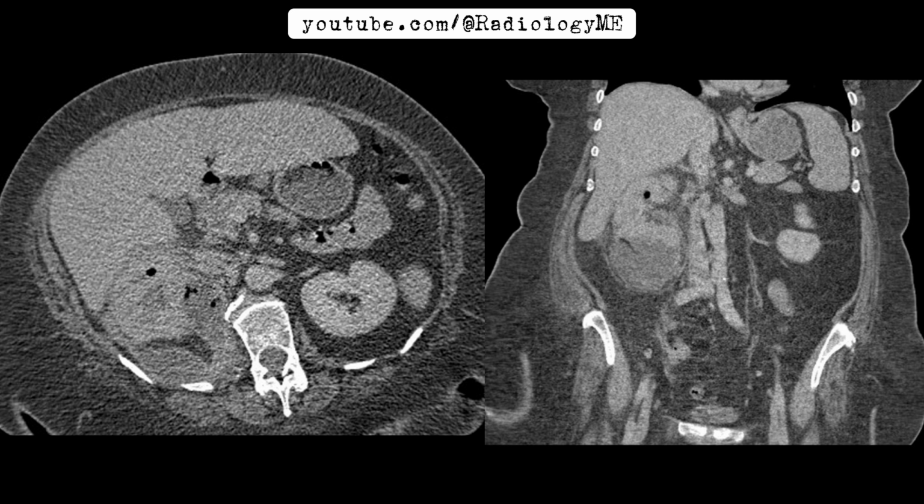Now let's confirm the diagnosis based on these findings. Emphysematous pyelonephritis with renal and perinephric abscess formation. The patient is dealing with a necrotizing infection that has involved the renal tissue and extended into the surrounding space. This condition has a high mortality rate, especially in diabetics, if not treated promptly.